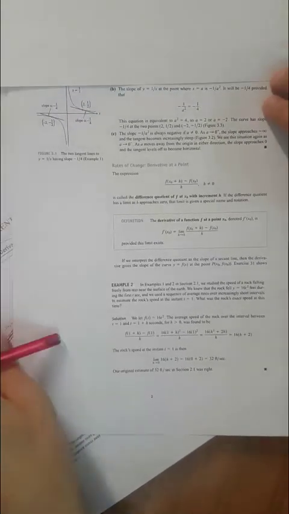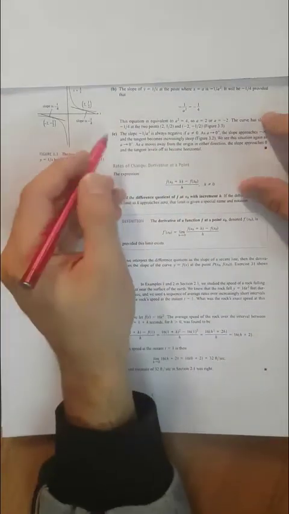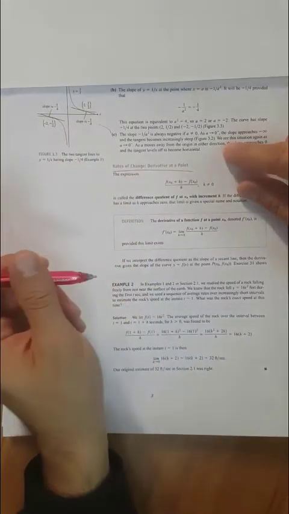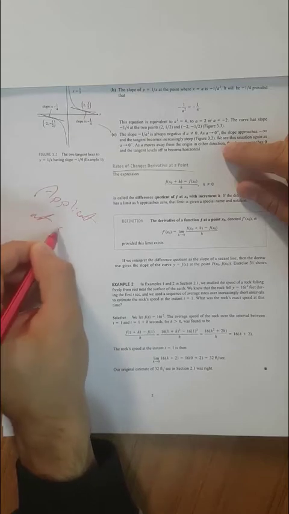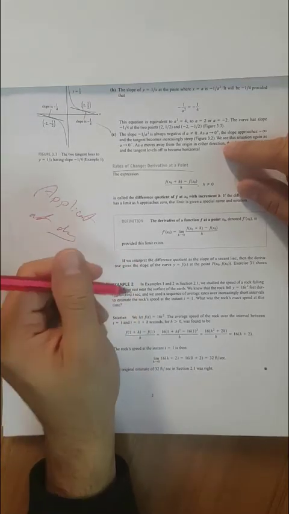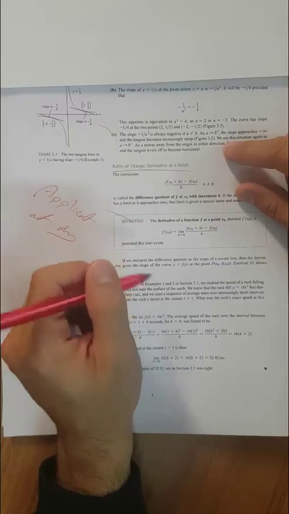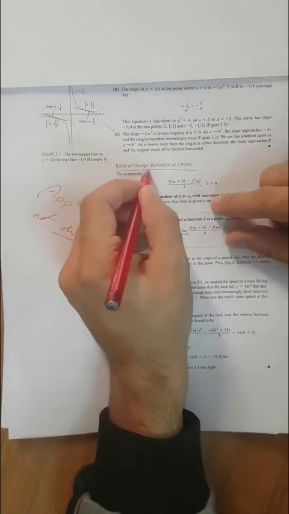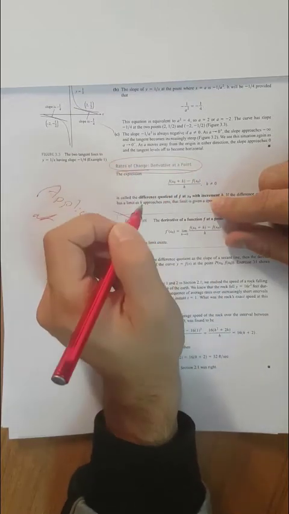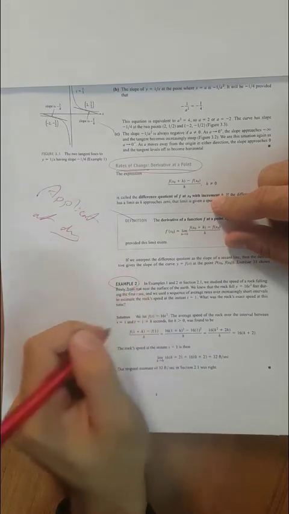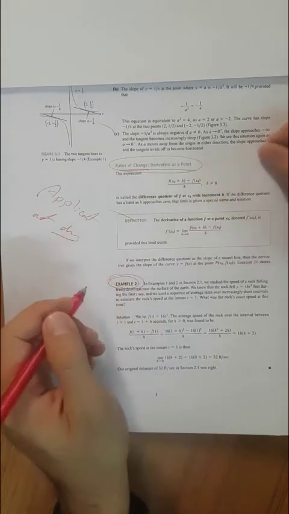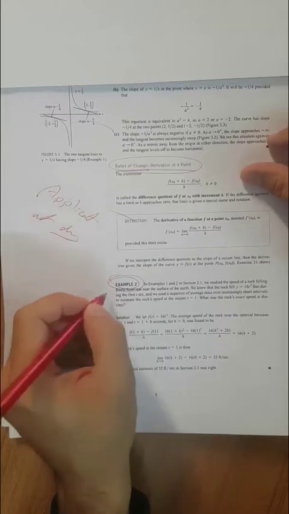Example 2 or anything else, we don't need to focus on this section really. The section is going to talk about the application of the derivative. This subject can be useful for your report, for example, in case you need it. And the derivative is related to the rate of change, and there's also another example talking about how to find the derivative by the definition.